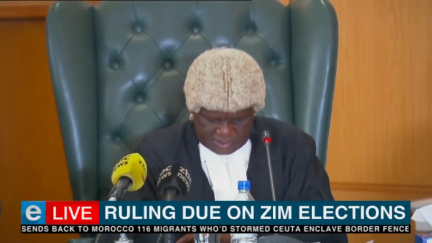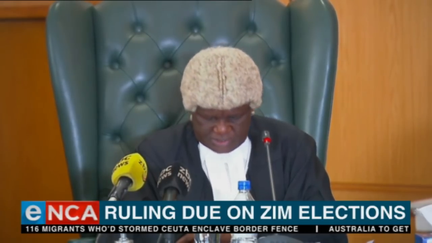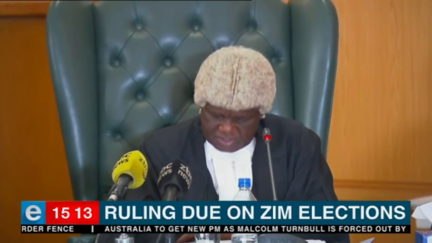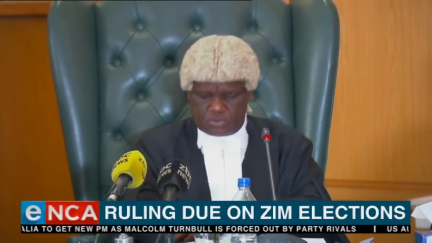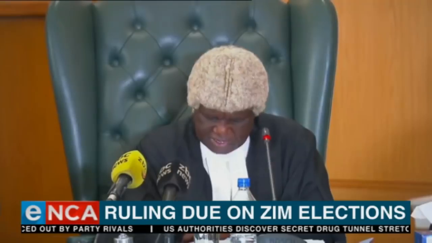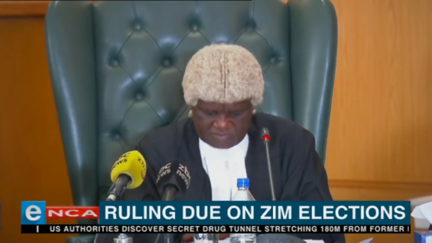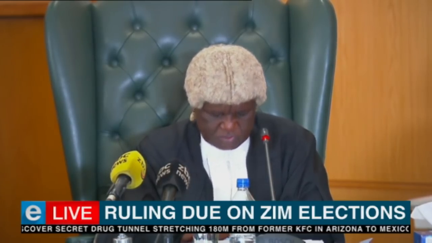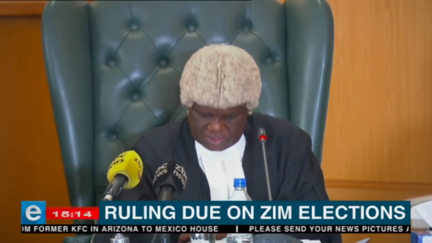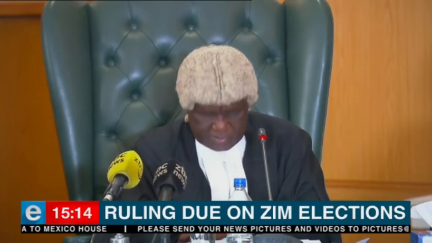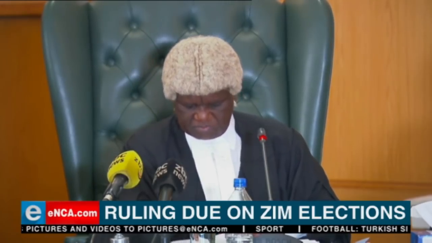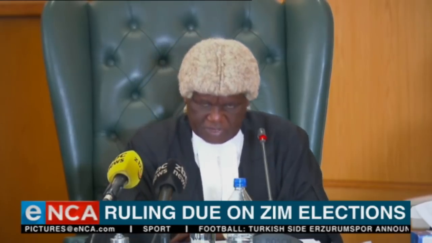On 3 August 2018, the 24th respondent, acting in terms of Section 110, Subsection 3, Paragraph F, Subparagraph (ii) of the Electoral Act, declared the first respondent as the candidate who had received more than half the number of votes cast to be duly elected as the President of the Republic of Zimbabwe, with effect from that date. The applicant was aggrieved by the declaration of the first respondent as having been duly elected as the President of the Republic of Zimbabwe.